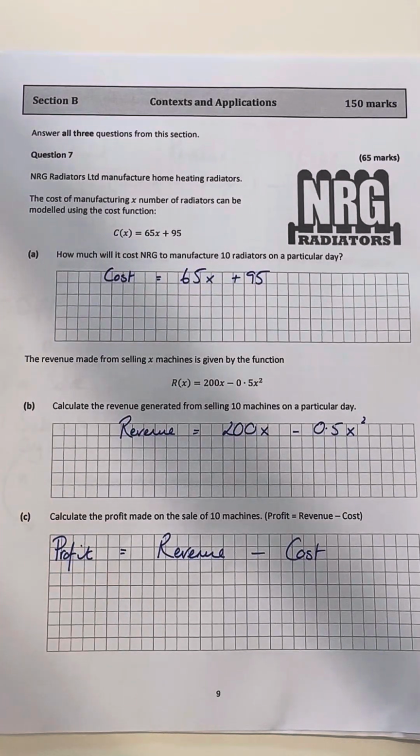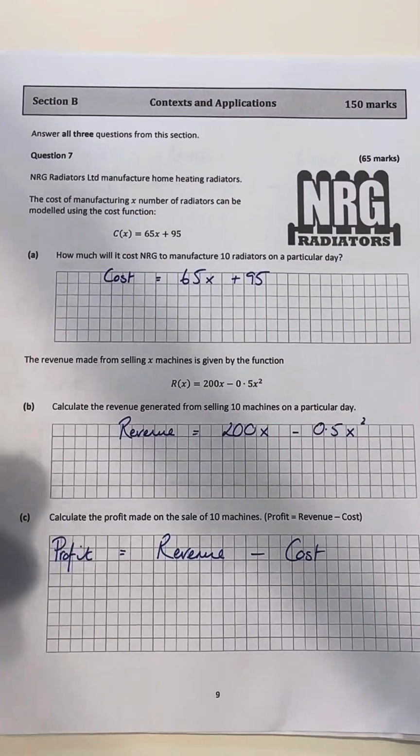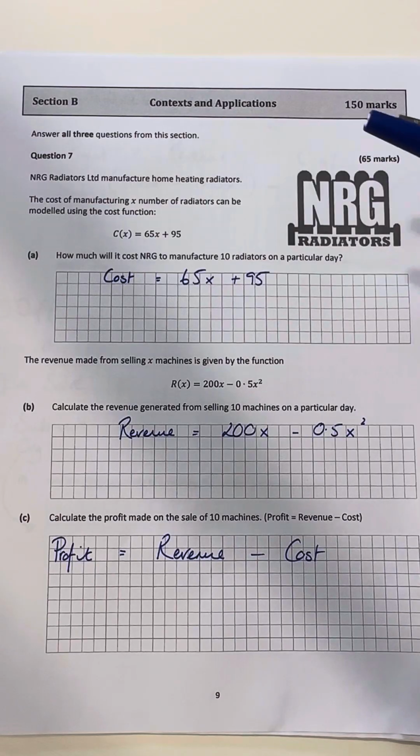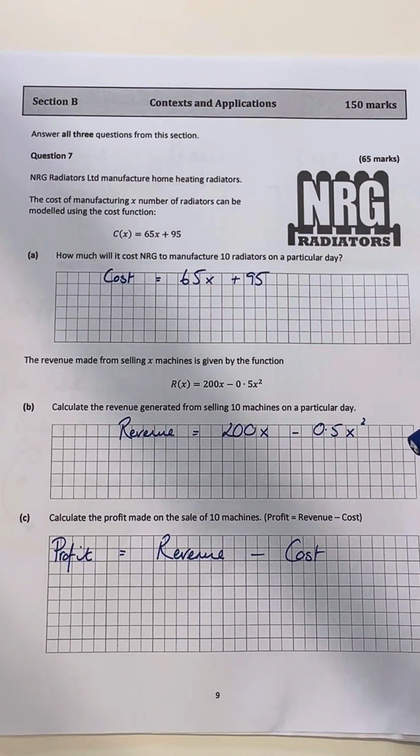A long problem question here. It is functions with calculus. So NRG Radiators manufacture home heating radiators, and the cost of manufacturing whatever amount of radiators that you would like can be modelled using the following cost function. What that means is, if you want to make 100 radiators, you'd fill 100 into the cost function. If you wanted to make 1,000, you'd fill 1,000 in, and so on.